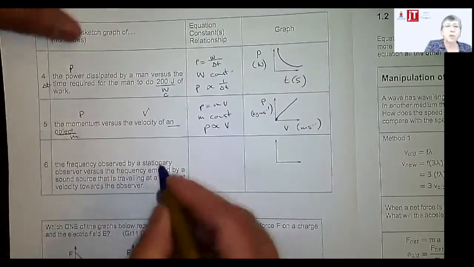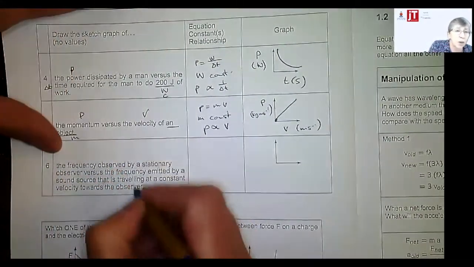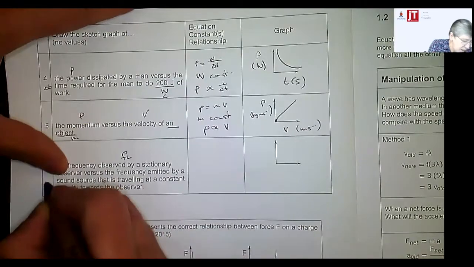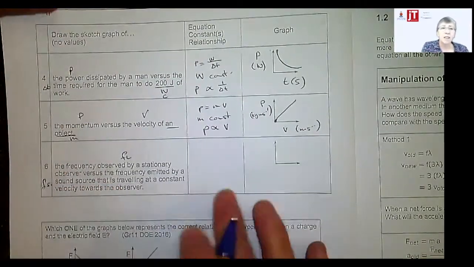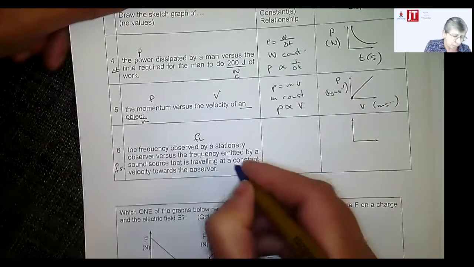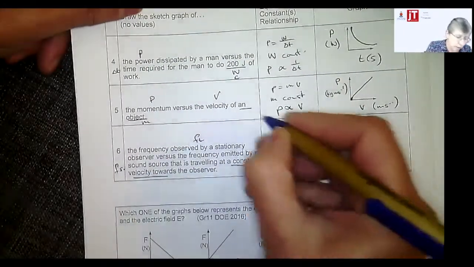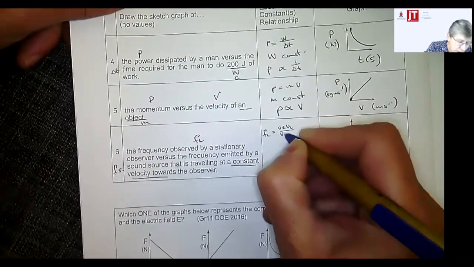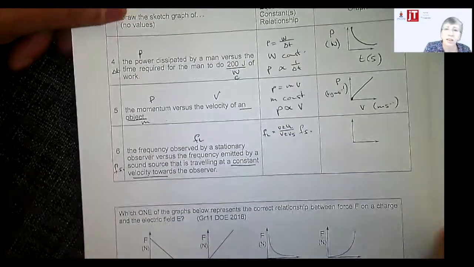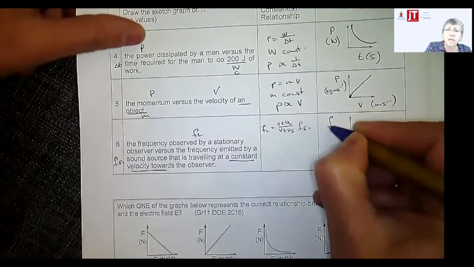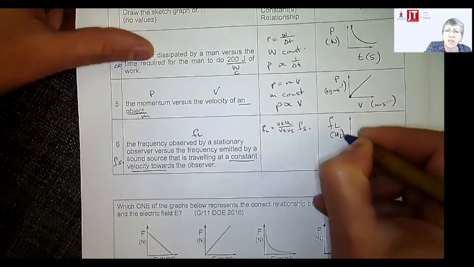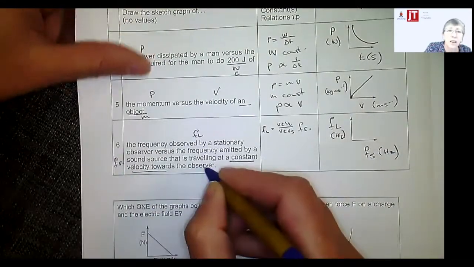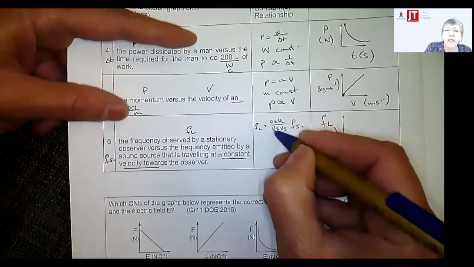Next, the frequency observed by a stationary listener. Okay, so we're talking Doppler here. We've got the frequency of the listener versus the frequency emitted by the source, Fs, that is traveling at a constant velocity towards the observer. Right, let's look at our equation. FL equals V plus or minus VL over V plus or minus Vs, times Fs. Right, now we are looking at the frequency heard by the listener in hertz and the frequency emitted by the source in hertz, right? And what do we know? Now, V is a constant, right?